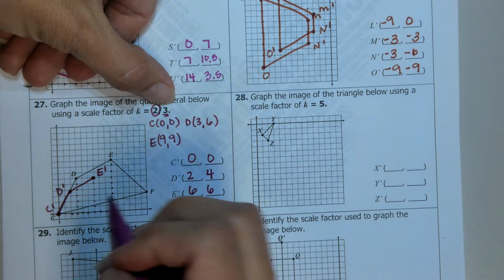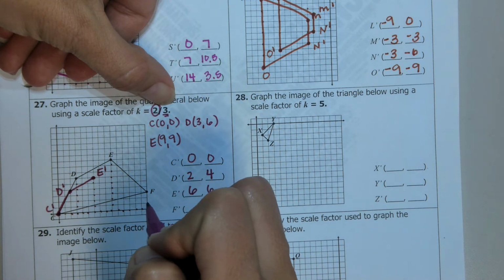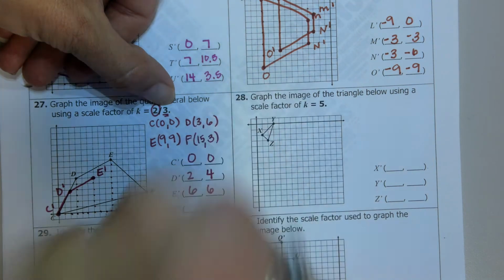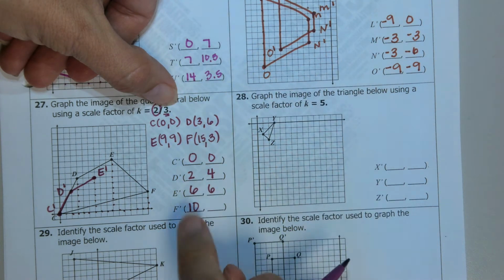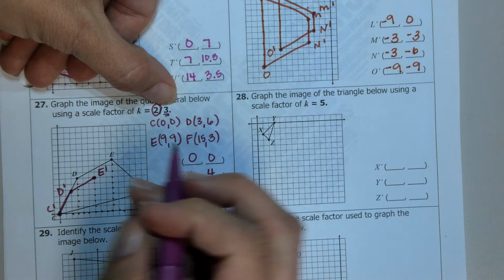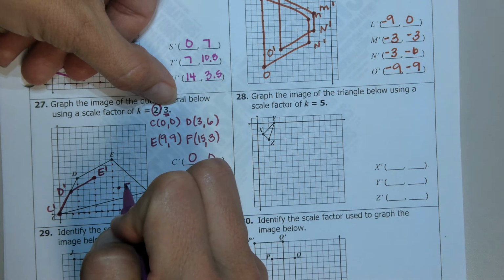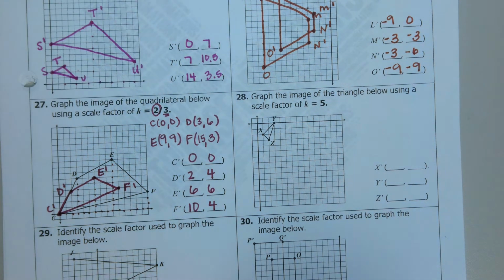And then F is at 15, 3. 15 times 2 is 30, divided by 3 is 10. 6 times 2 is 12, divided by 3 is 4. 10, 4 is F prime. And that is your dilated trapezoid.